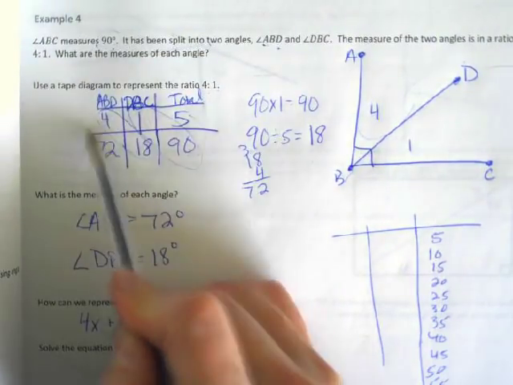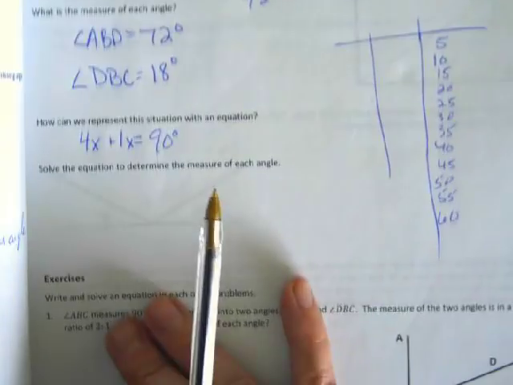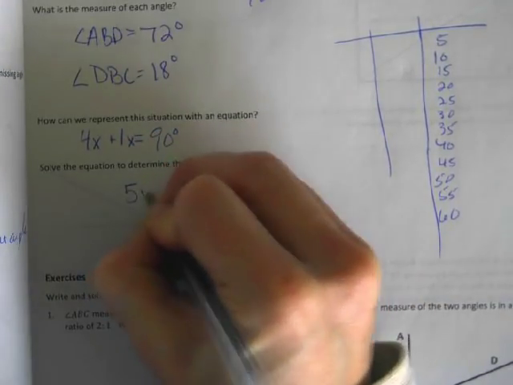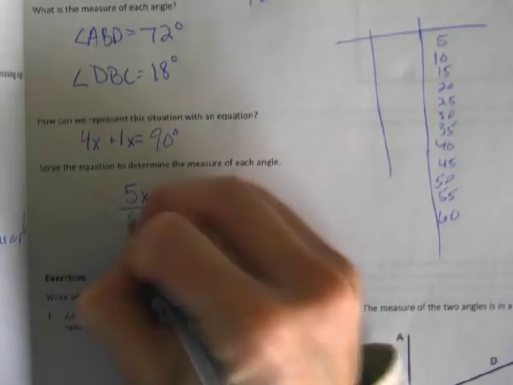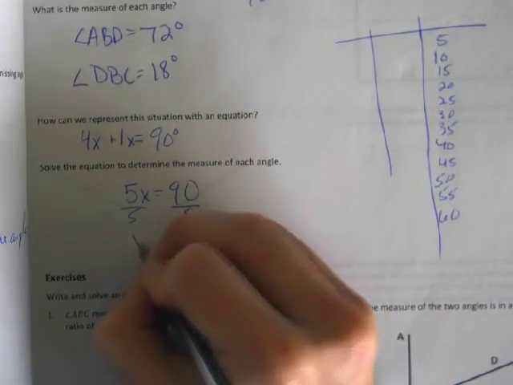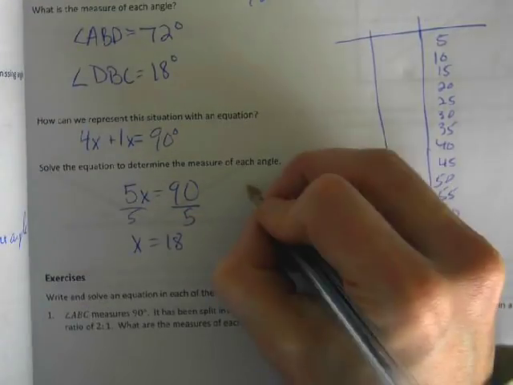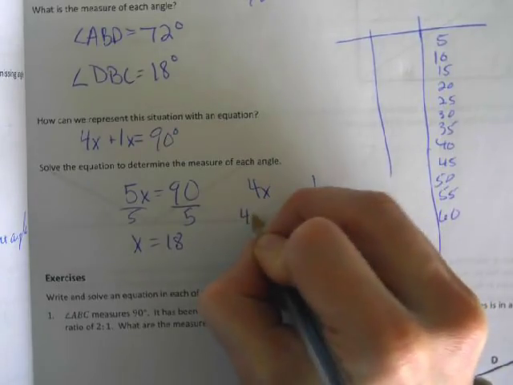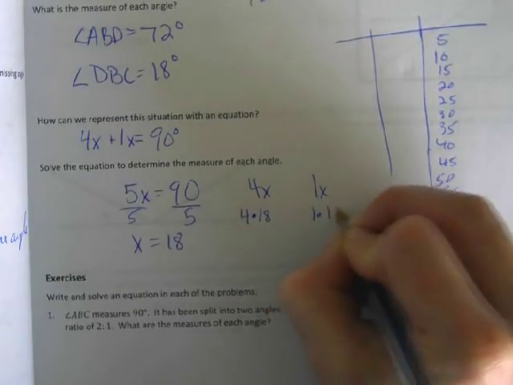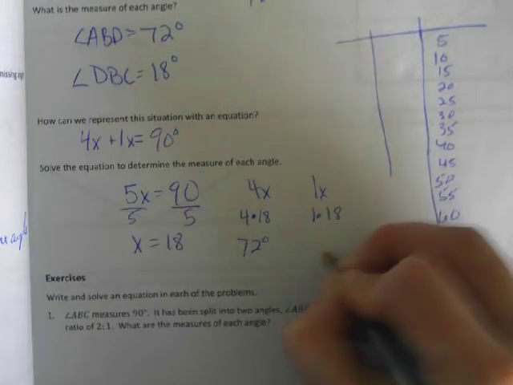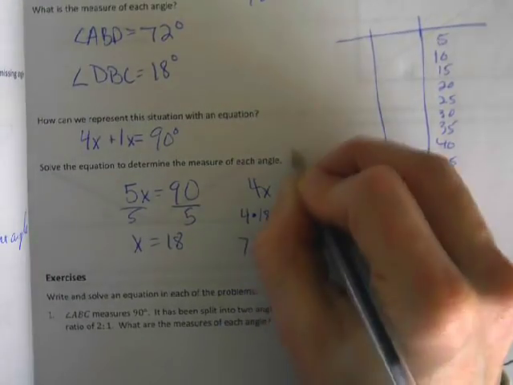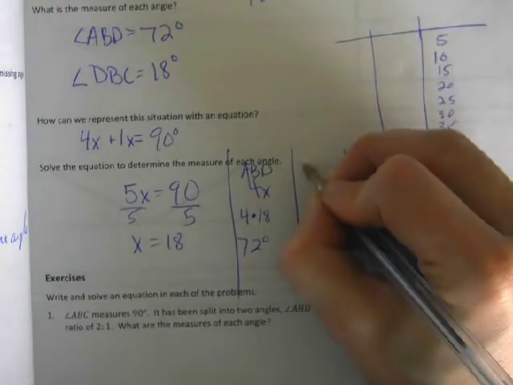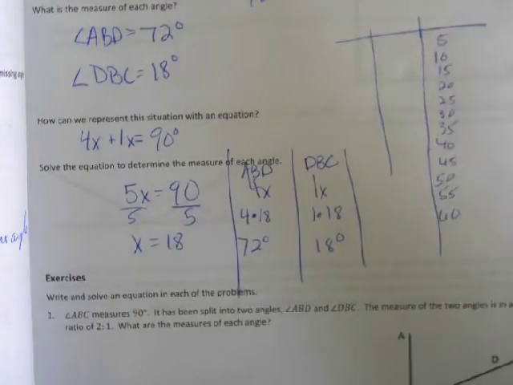So right here is that ratio. And so you would put, to solve it, 4x plus 1x would be 5x equals 90. So divide by 5. X equals 18. And if you have 4x and 1x, that would be 4 times 18 and 1 times 18. So you get 72 degrees and 18 degrees for your angles. So that's ABD and DBC.